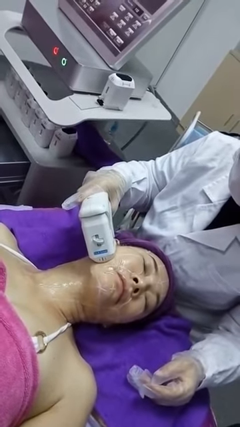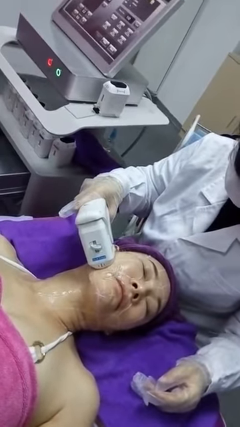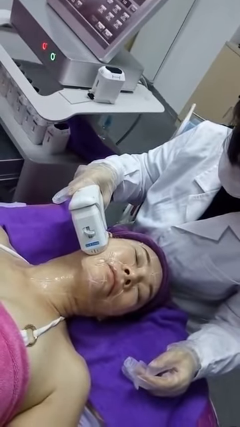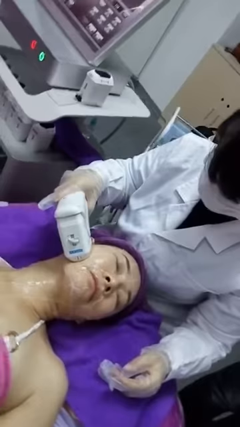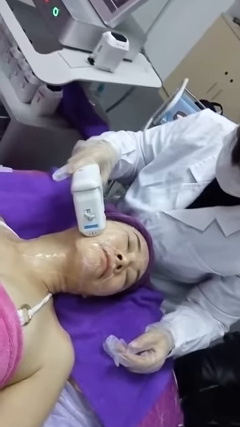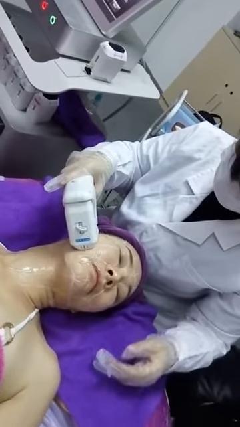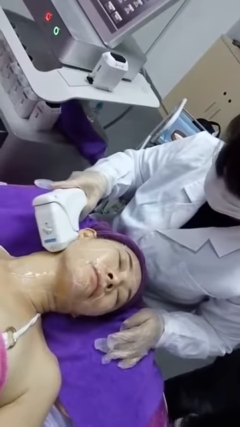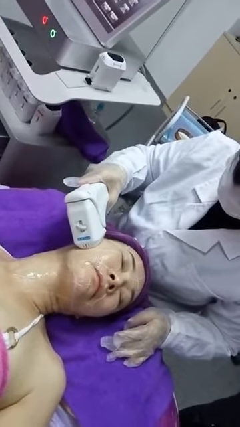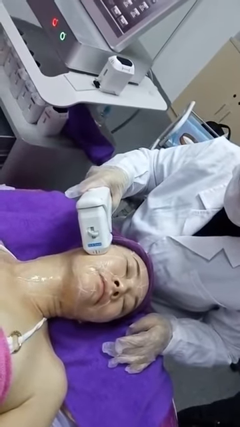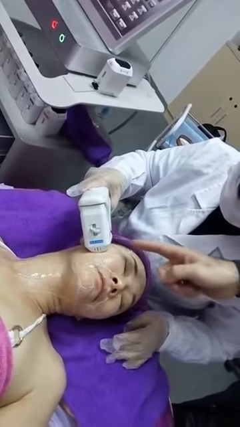Also, something else that we'd like to show you is these lines. See whether we can show you with this camera. Okay, so something else I'd like to show you is these lines.